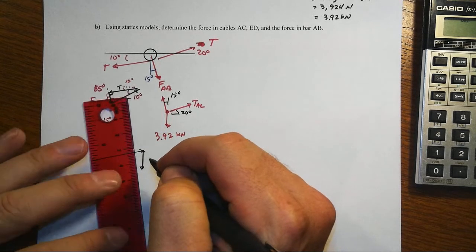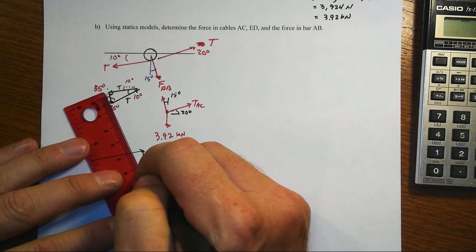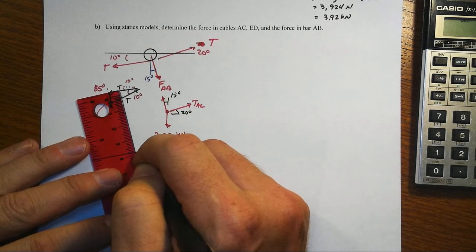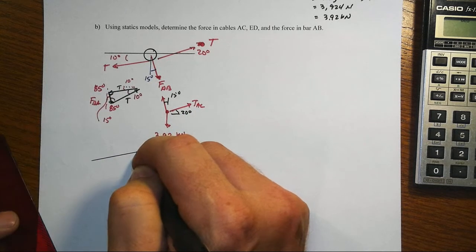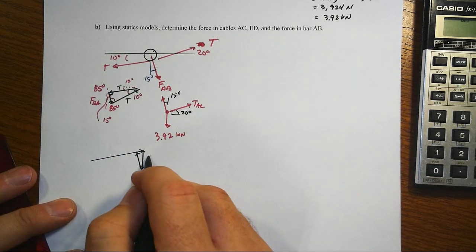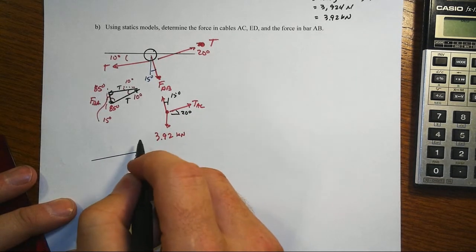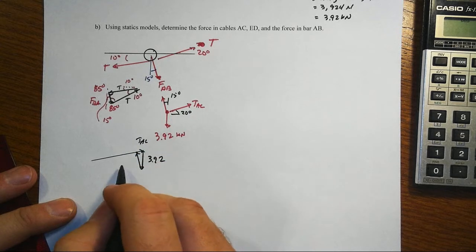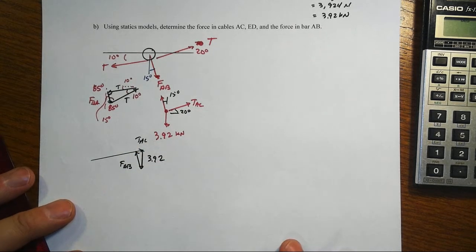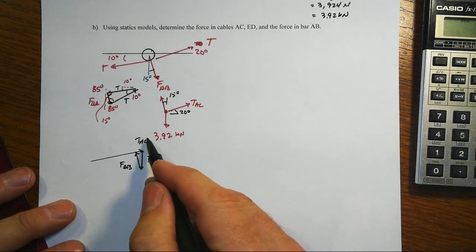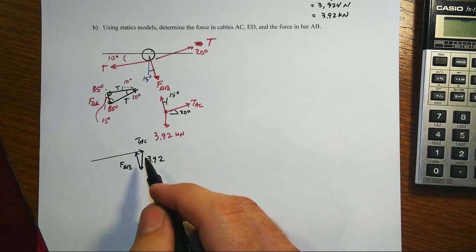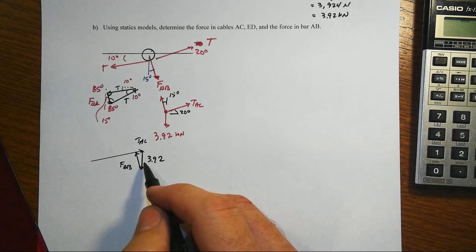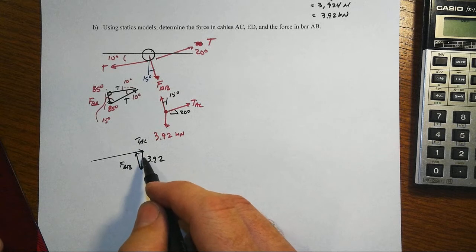And then this comes up at 15 degrees. So there's your 3.92, there's your TAC, and there's your FAB. Right, so the x components of A and B and AC have to be equal and opposite in order to get all the way back around.